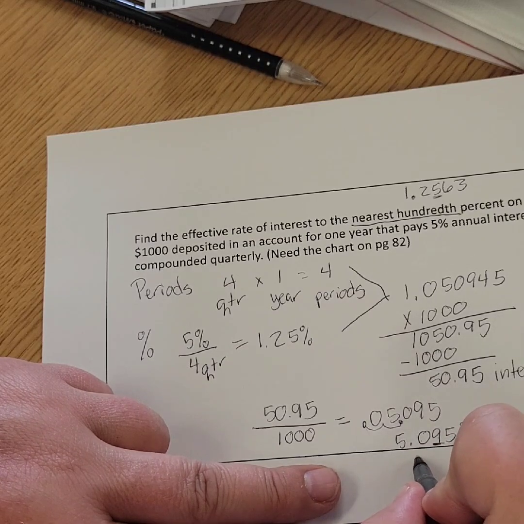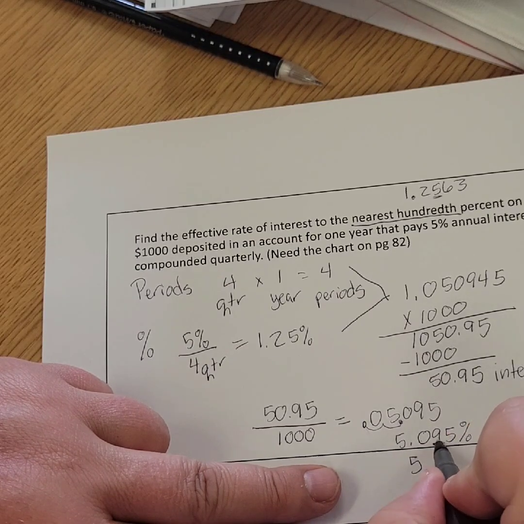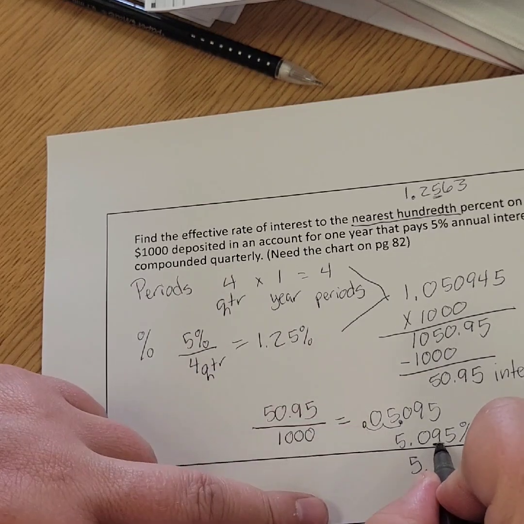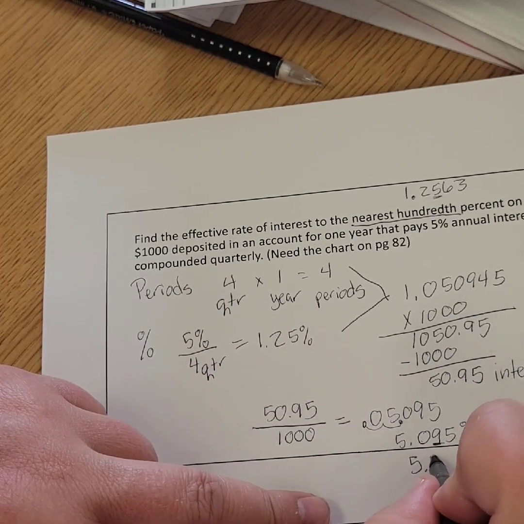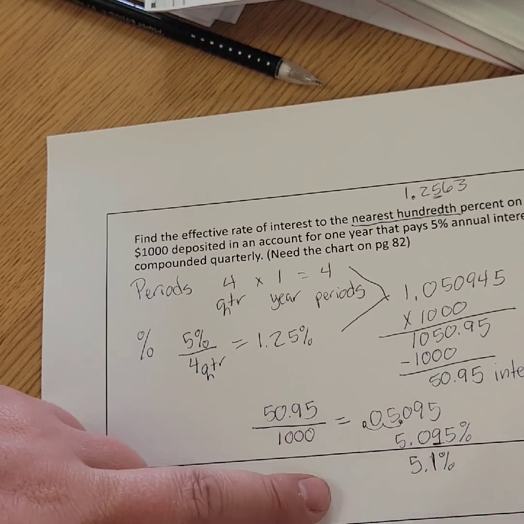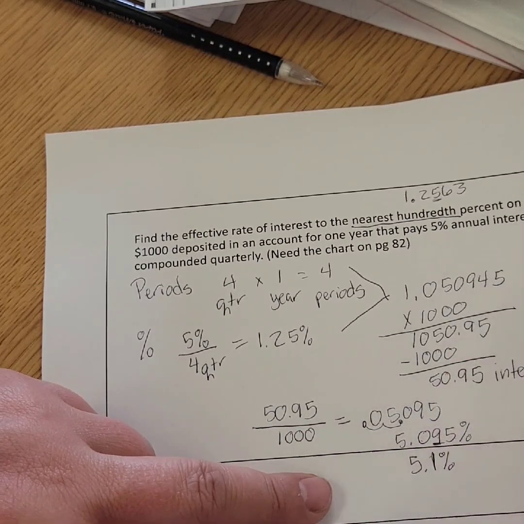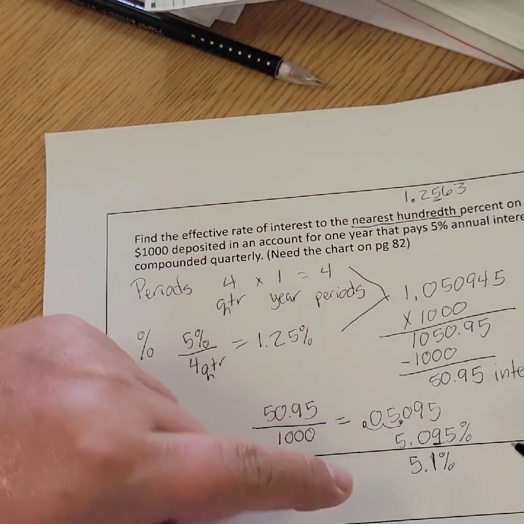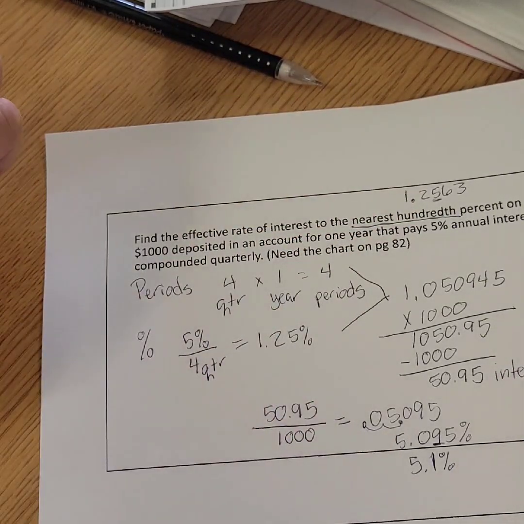Okay, so we're looking at 5 point, because the 5 tells the 9 to go up. Well, the 9 has to go to a 0, and therefore that has to go to a 1. So it's 5.1% interest instead of the actual 5% that it says. This is the amount that they actually made because of the different interest rate and how often it was compounded.